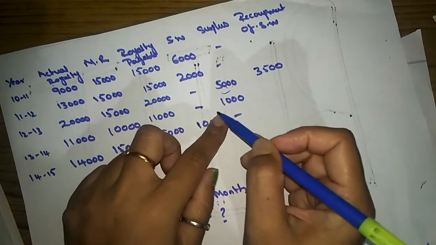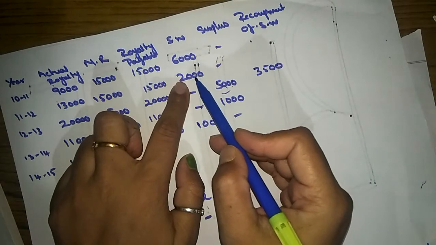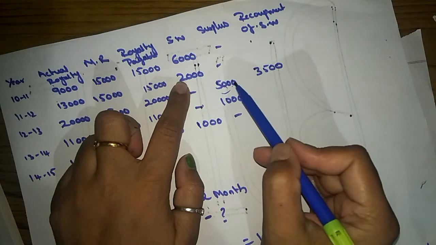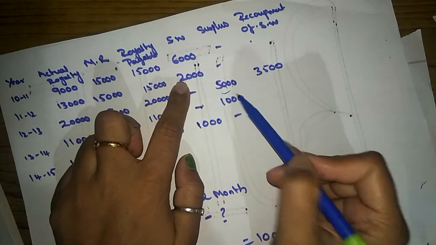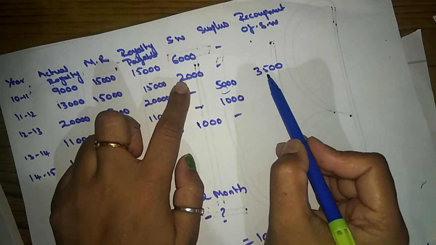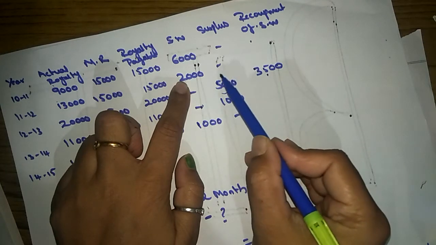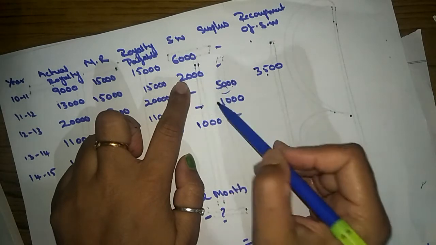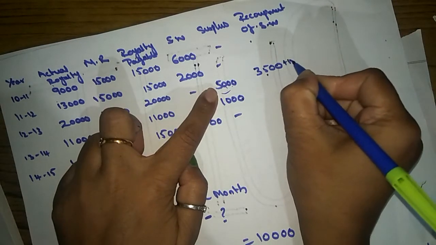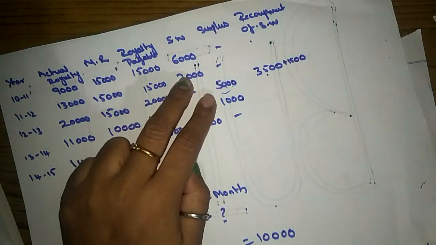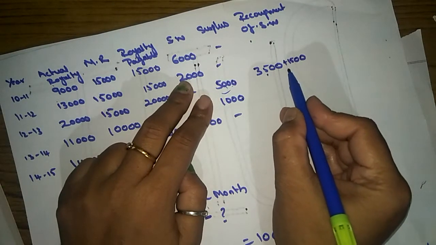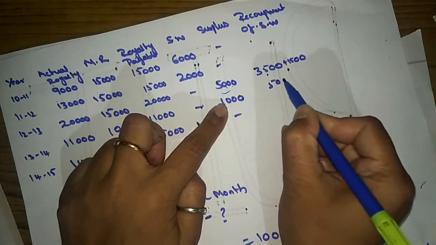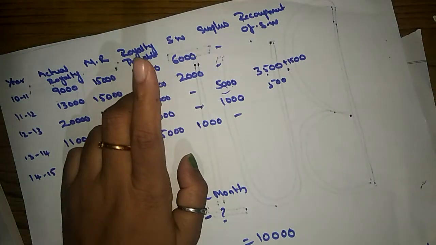Okay, and for this 2,000 we need to recoup in the next 2 years, so this year as well as in this year. After adjusting this 3,500, we still have 1,500 as a surplus. So first we'll adjust that 1,500. Okay, so out of 2,000 we adjusted 1,500. The remaining 500 has to be adjusted in the next year. So it's clear.